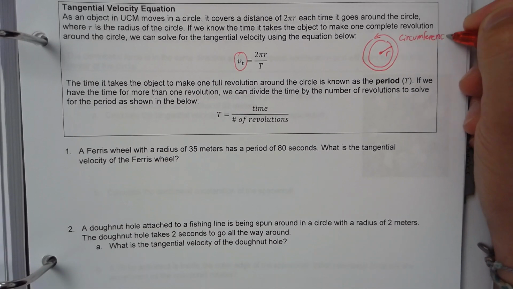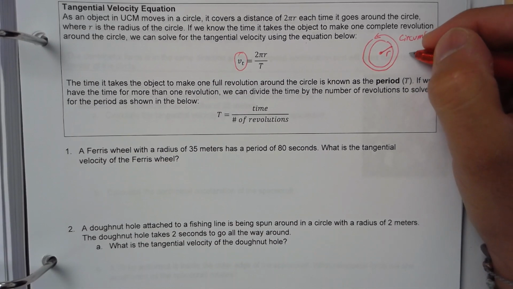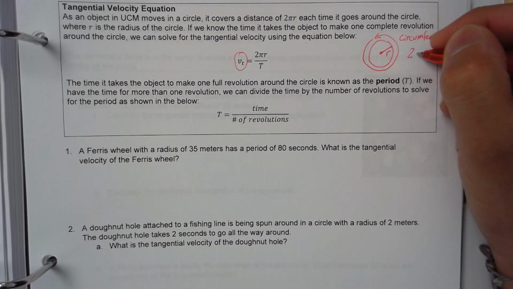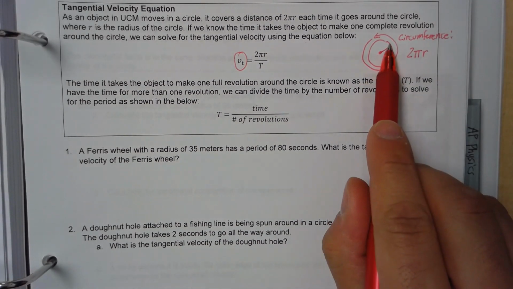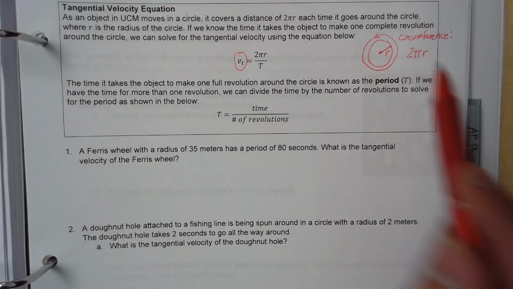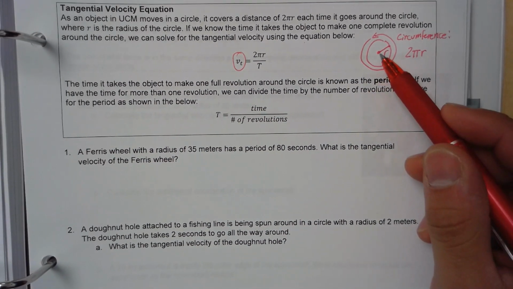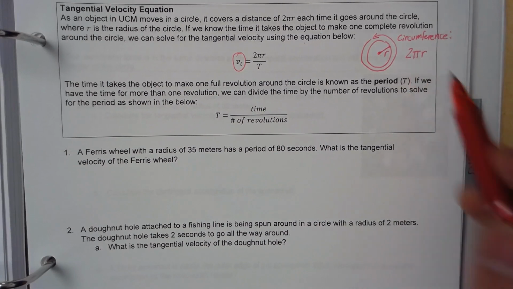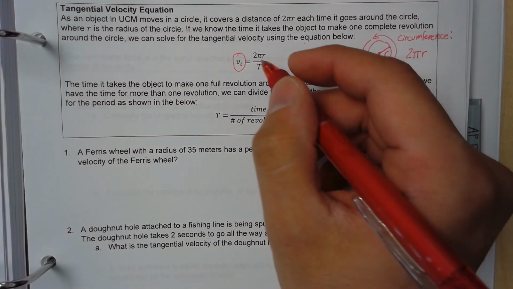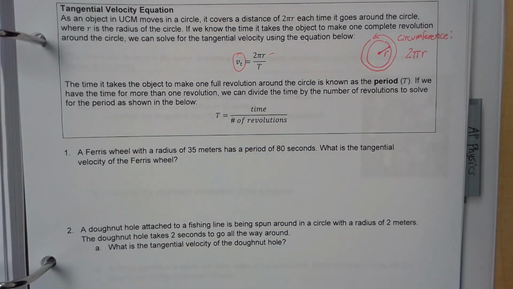The equation you learned for the circumference is 2 times pi times r. So if I want to know how long the circle is all the way around, all I need to measure is the radius right here and multiply it times 2 pi. That covers this piece right here.